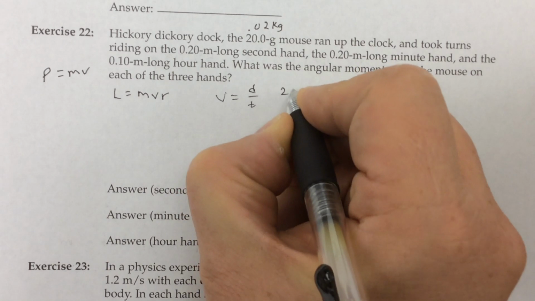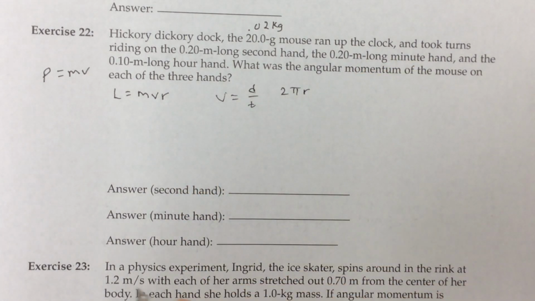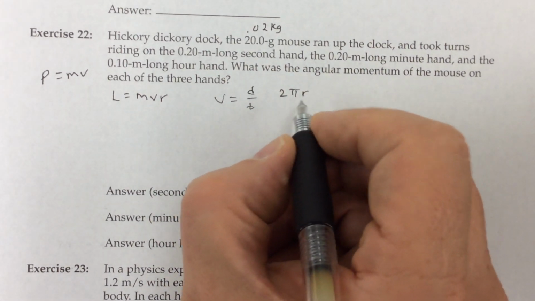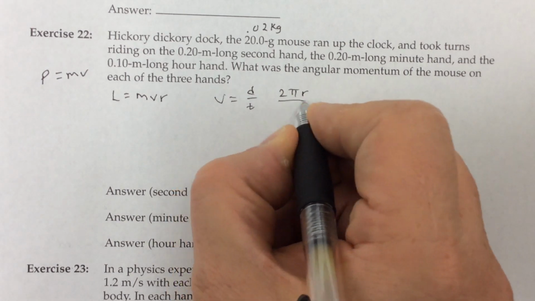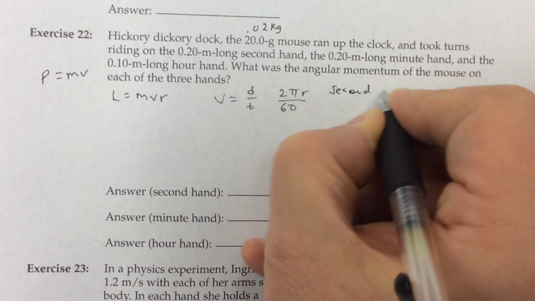So 2 pi r is its distance, and then its time is how long does it take for it to go around. So we want all of this in seconds. So let's do the second hand first. The second hand goes all the way around in 60 seconds.